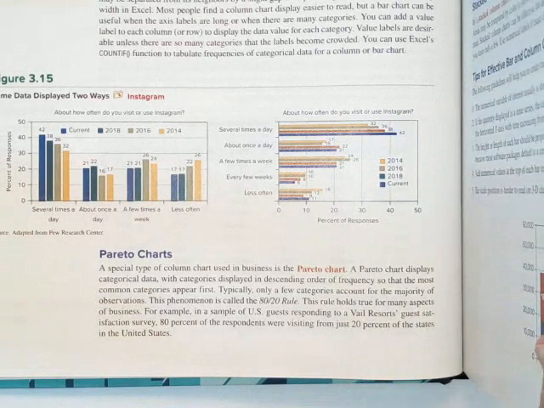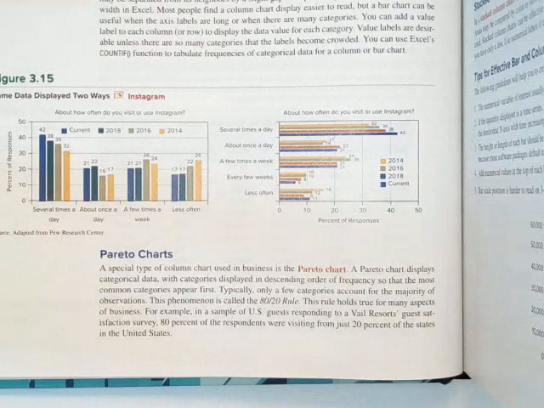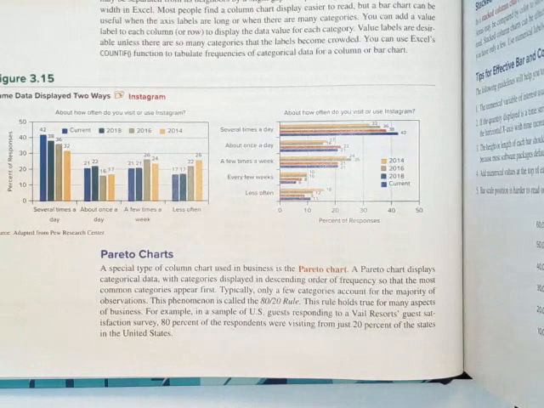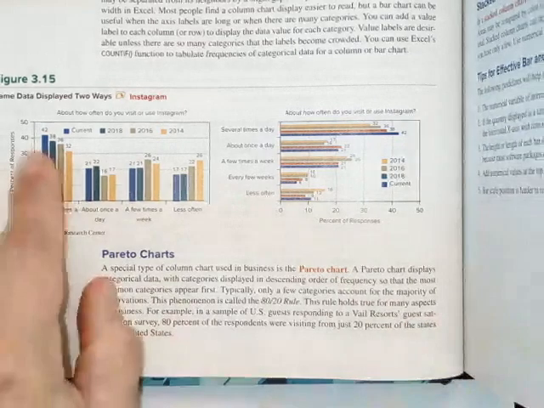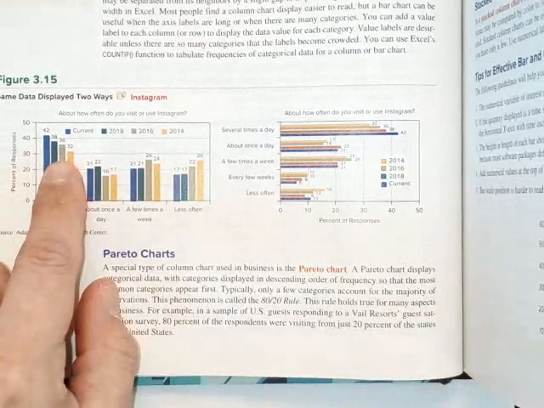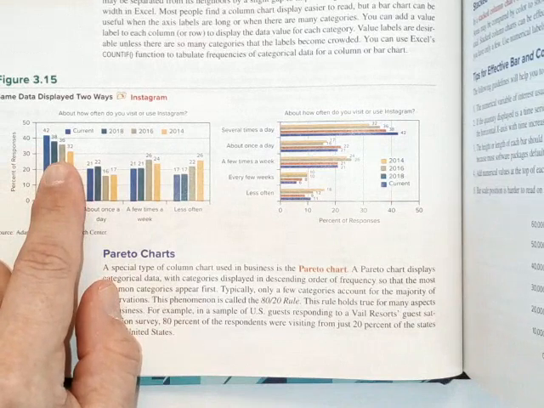What are the colors? Which is the most recent year? The one on the left. This is backwards in time from the right.